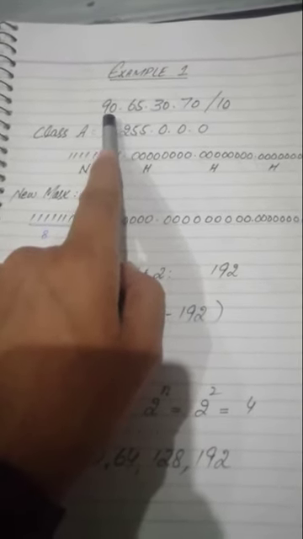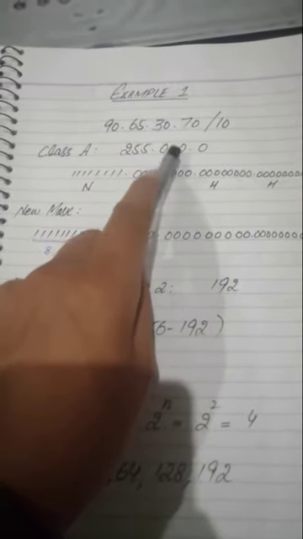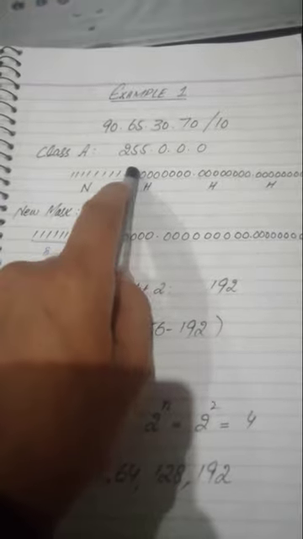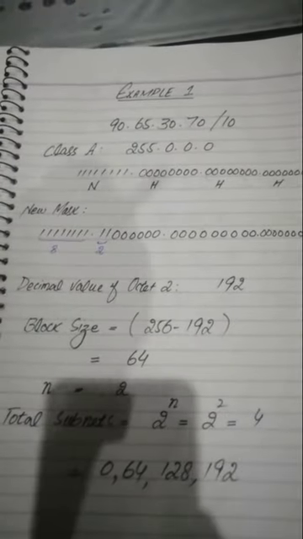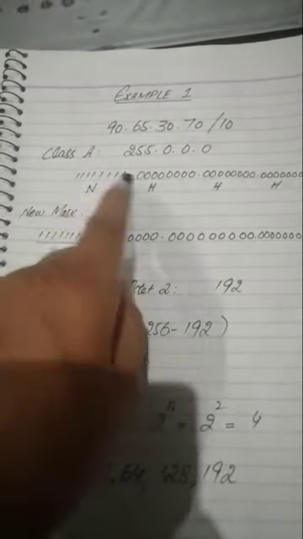By default, the subnet mask of class A is 255.0.0.0. It means that its first octet belongs to the network part and the remaining 3 octets belong to the host part.